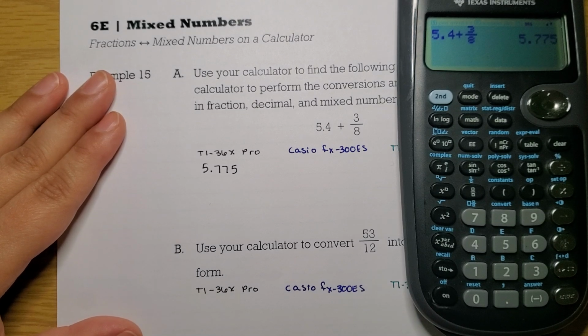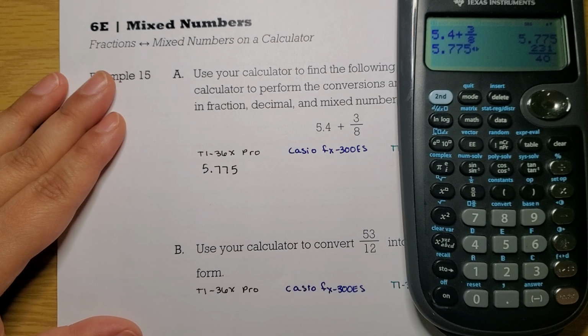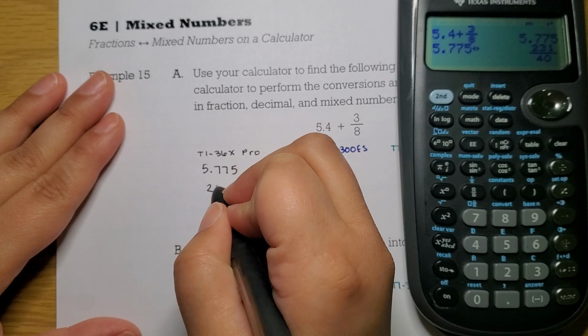Now sometimes you may want to have a fraction answer instead of a decimal. So to convert between fractions and decimals on this calculator, we can use this little squiggly button here. So I'm going to press that, and it makes it an improper fraction. So in improper fraction form, this is 231/40.